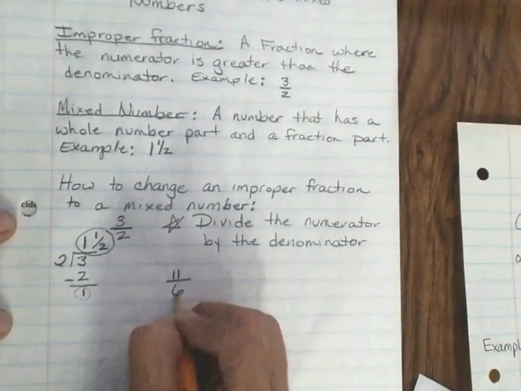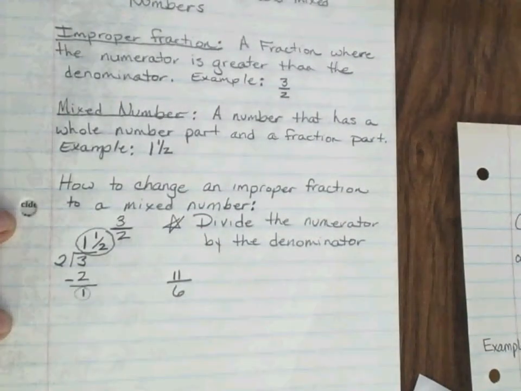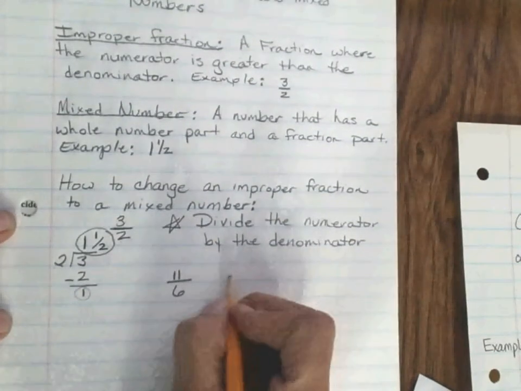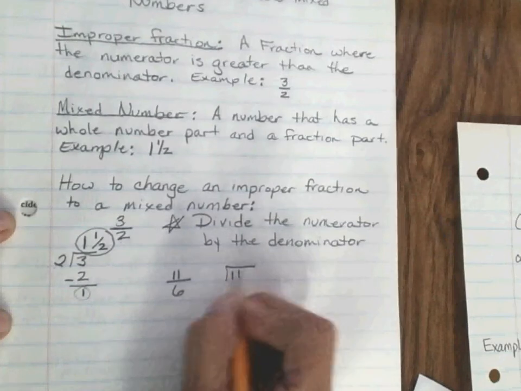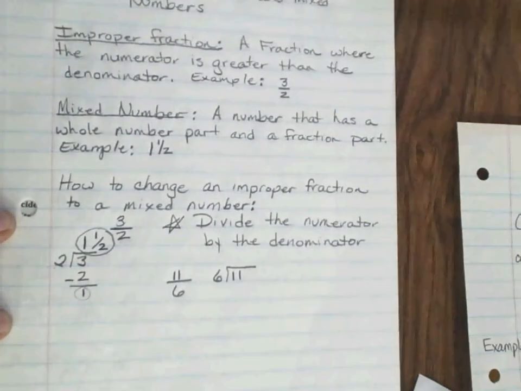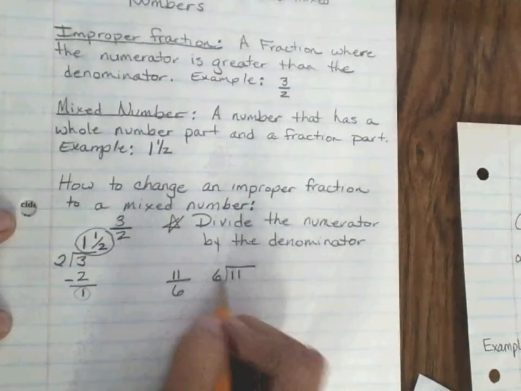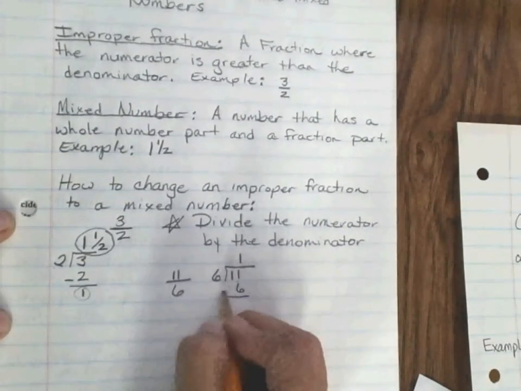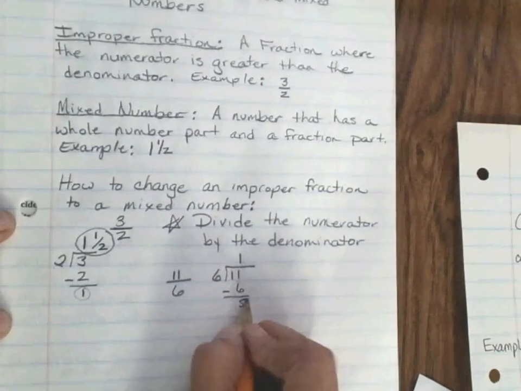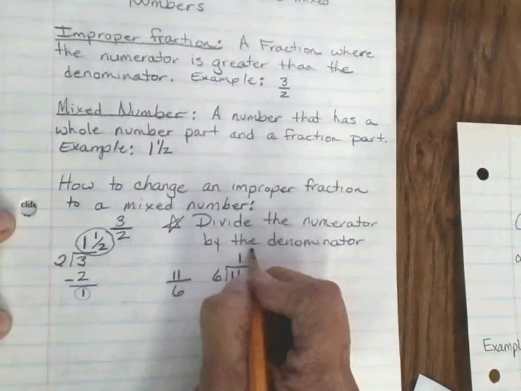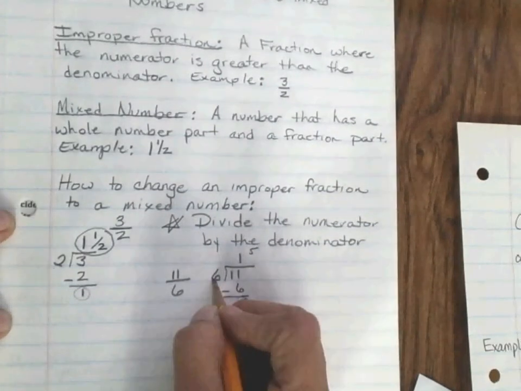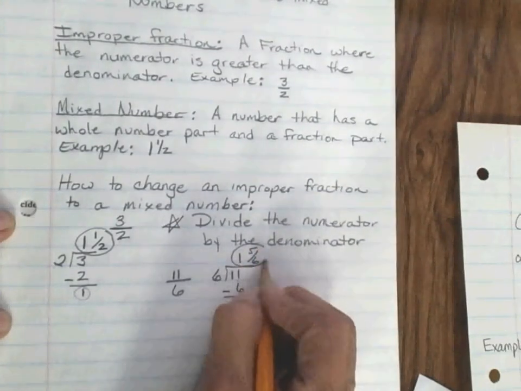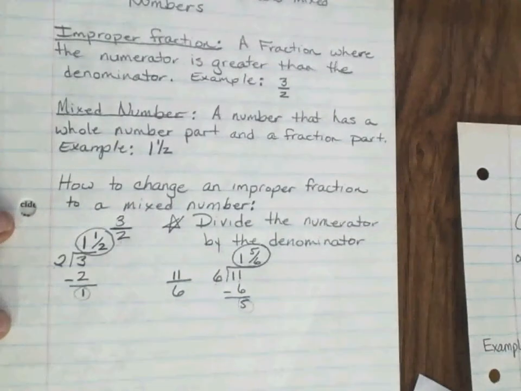Let's try 11 over 6. Okay? So, I'm going to follow my rule. Divide the numerator by the denominator. Okay? 6 goes into 11 one time. 11 minus 6 is 5. This is going to be my numerator. And then DD, divisor, denominator. So it's 1 and 5/6.